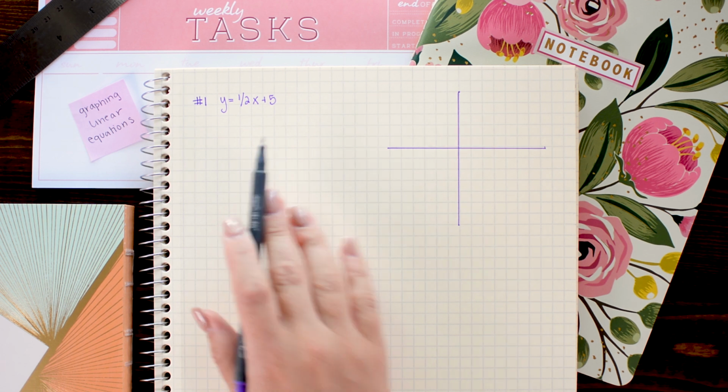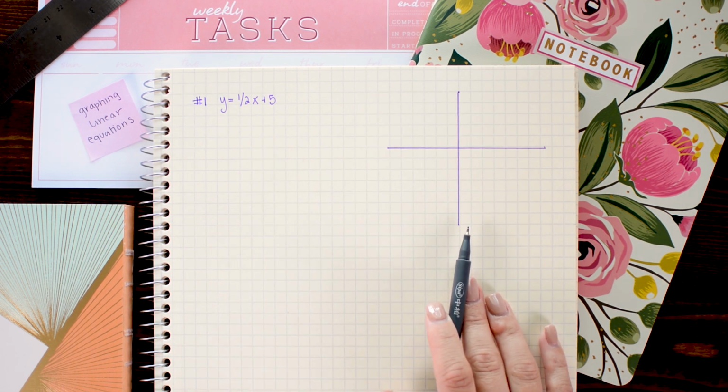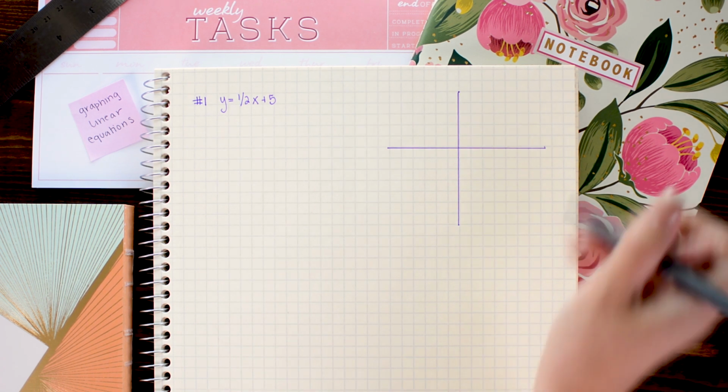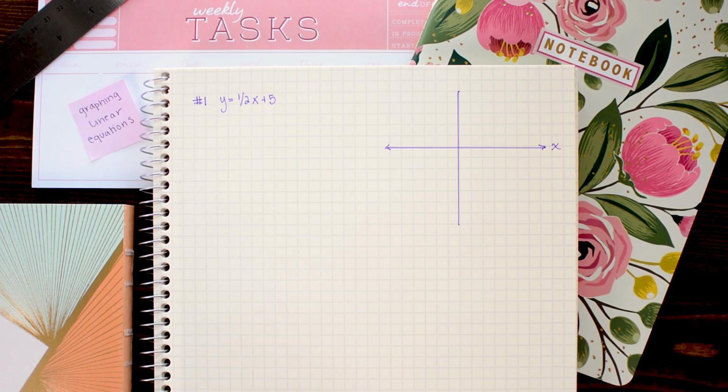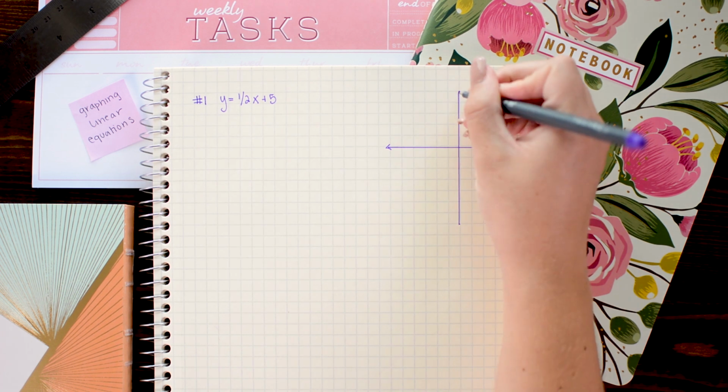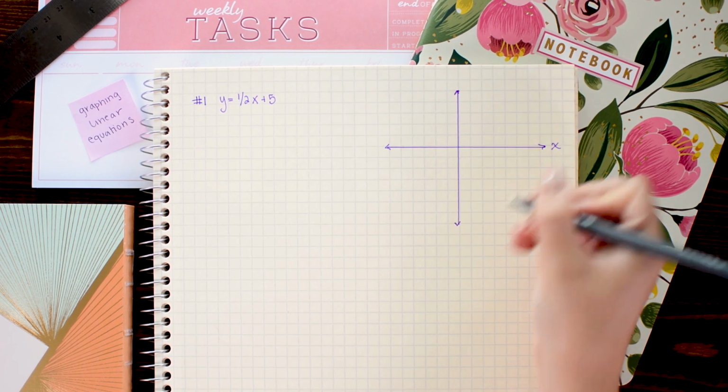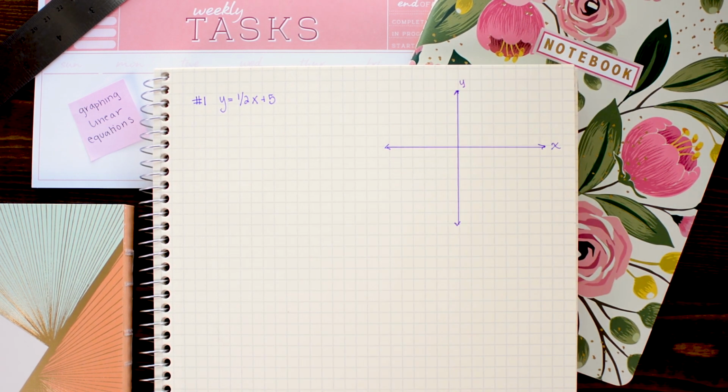The first thing you need is going to be an x and y coordinate axis. So this is my x-axis, so you're going to want a horizontal line for that. And you're going to want a vertical line going through it to represent the y-axis.